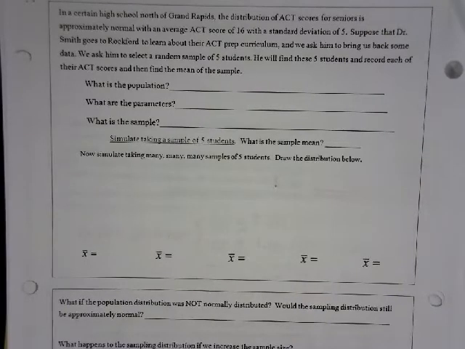All right. So let's say we sent Dr. Smith there to go learn about their ACT prep curriculum. And because I'm a stats teacher, I said, bring me back some data. So I told him to pick a random sample of 15 students. He's going to record their ACT scores and find the mean of the sample. So before we get into this, what is the population we're looking at?